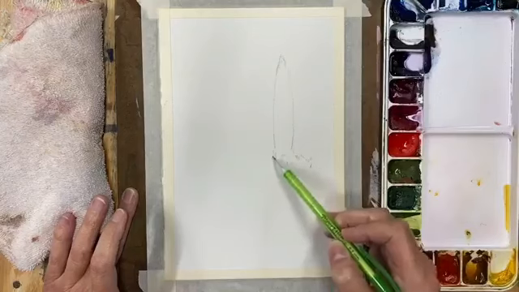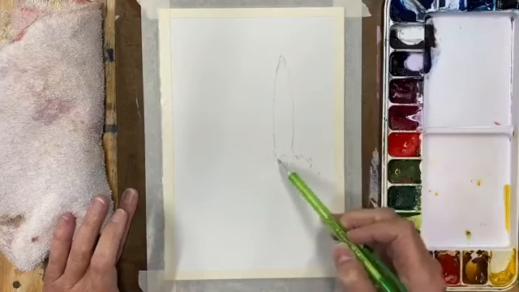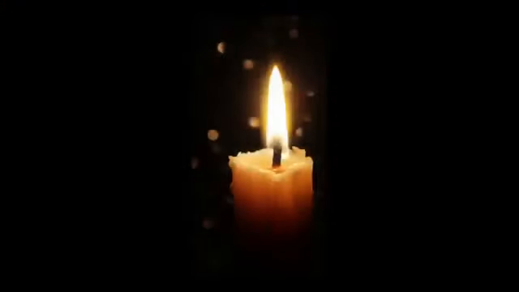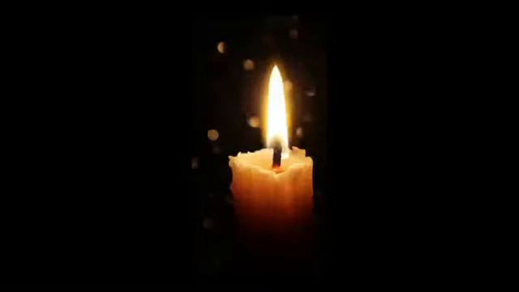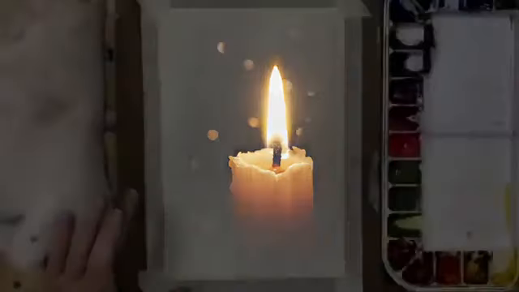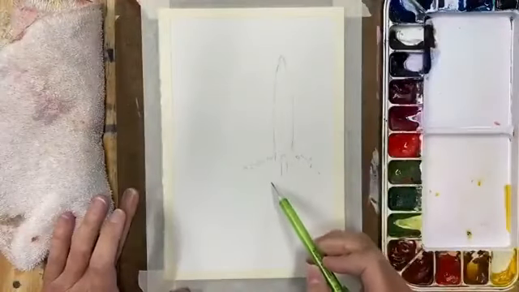If you notice in the photo, you can see those bokeh lights. That's a photography term, but those are soft little points of light floating around in the background, letting you know that there are probably other candles in the vicinity.